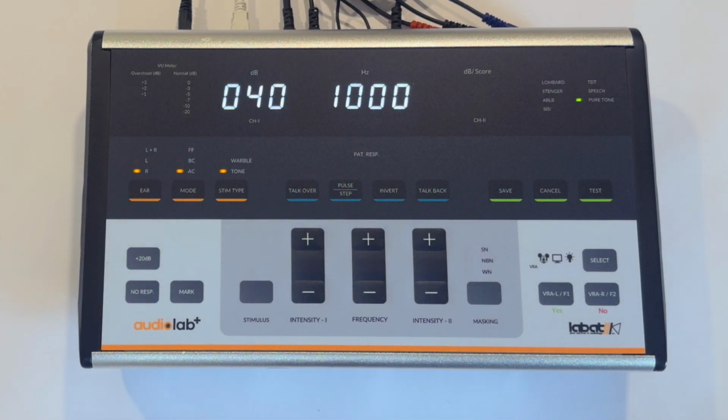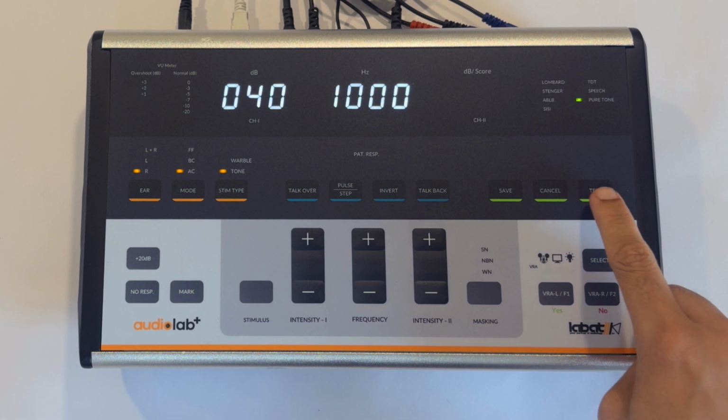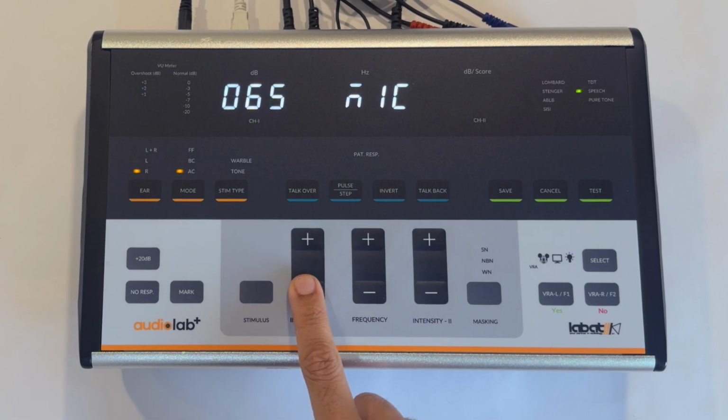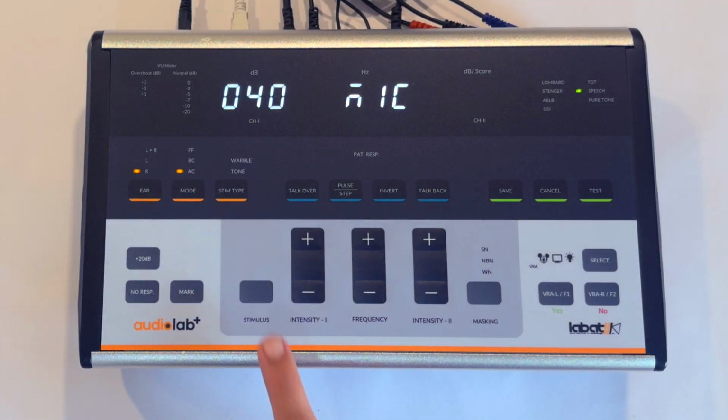To begin speech testing, press the Test key to activate the speech test mode. This test can be utilized for administering live voice test on the patient. Set the intensity level according to the patient's hearing threshold. Now press the stimulus key once. This activates the internal microphone and displays the VU meter.